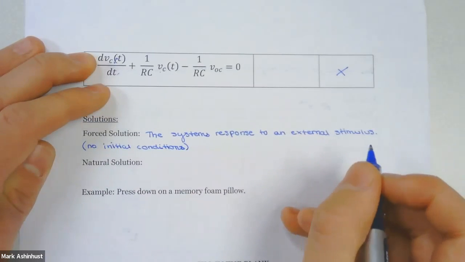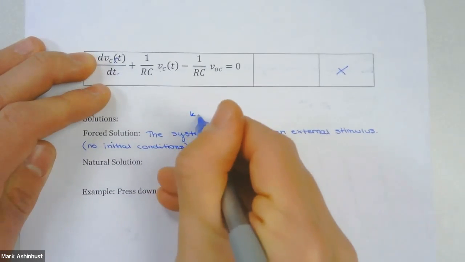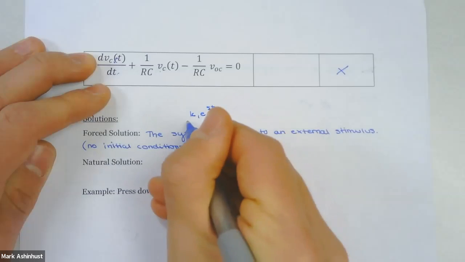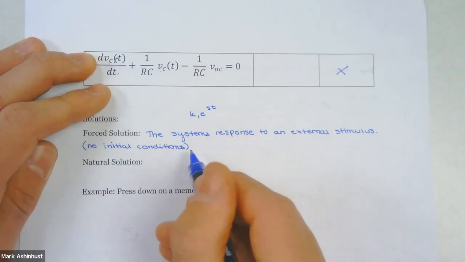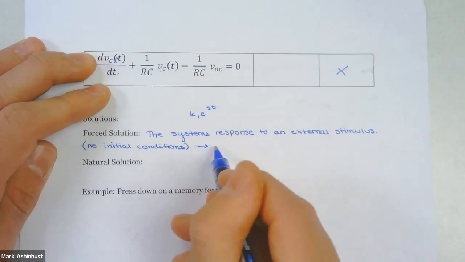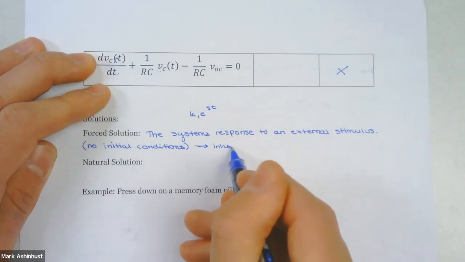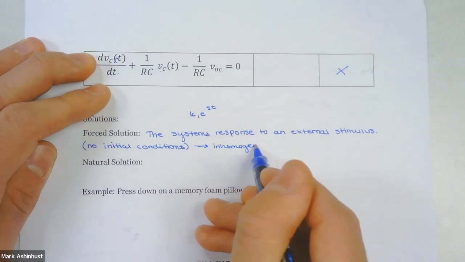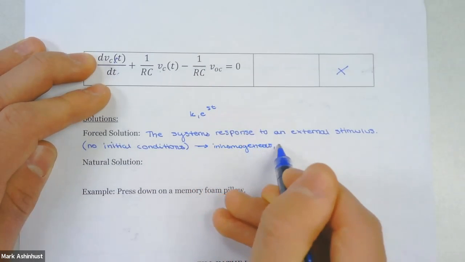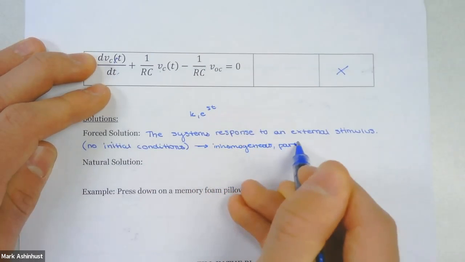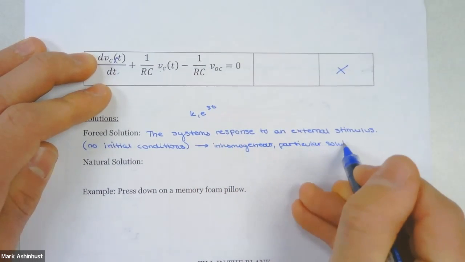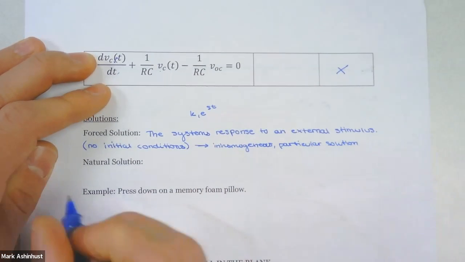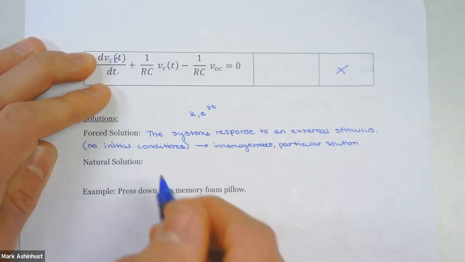You'll see that it's like K1 e to the st. And this is usually referred to as the inhomogeneous or the particular solution. And now the natural solution is just the opposite of this.